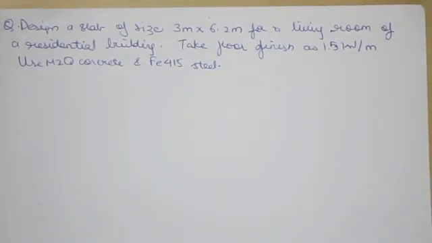So today's video will be on one-way slab, design of one-way slab, and we will see the design steps. What are the steps to design a one-way slab? And later on in the next video we will see the various checks that we have to provide after designing the slab. So before I start with the problem, let me tell you there are two types of slab.